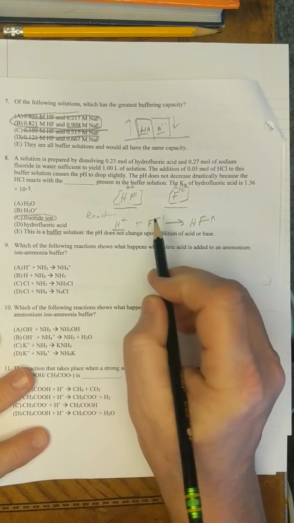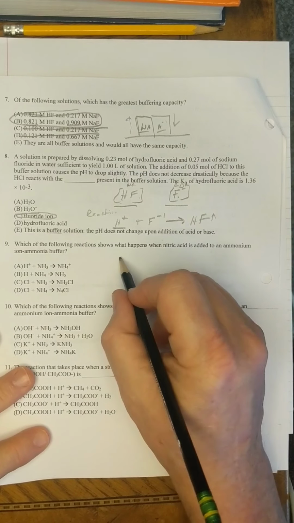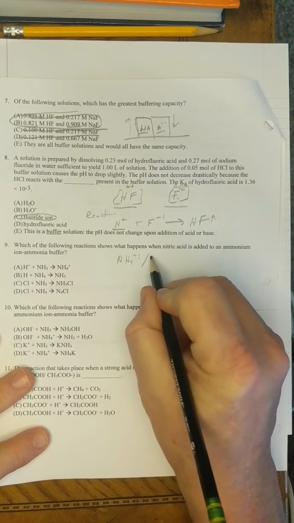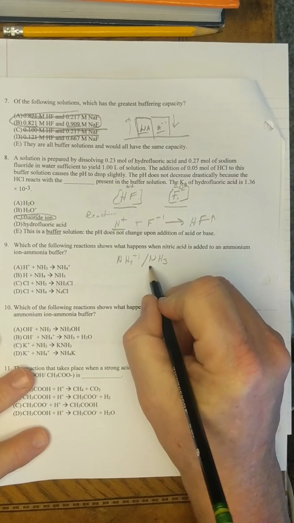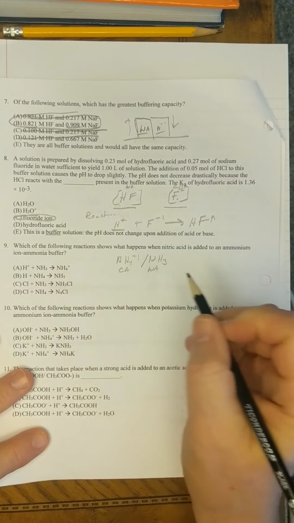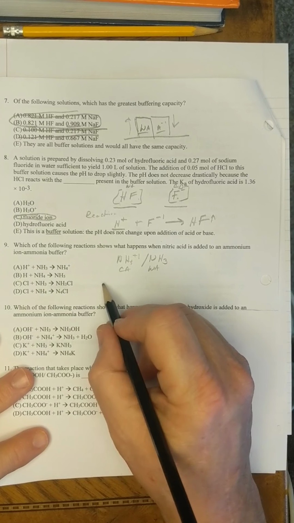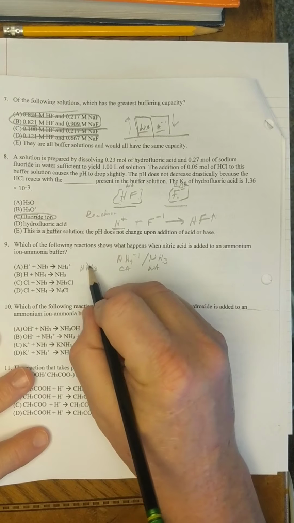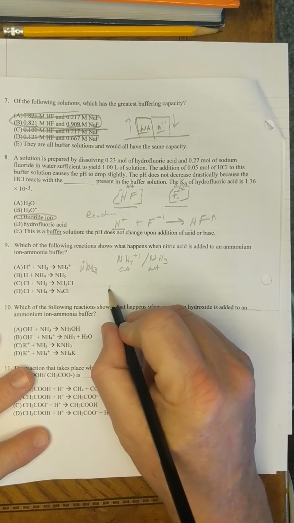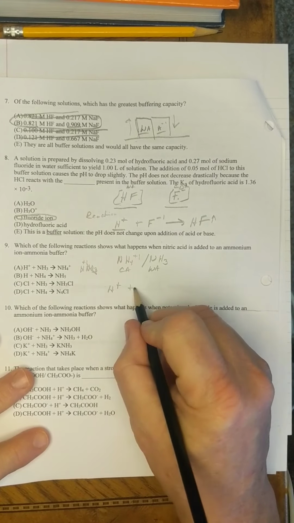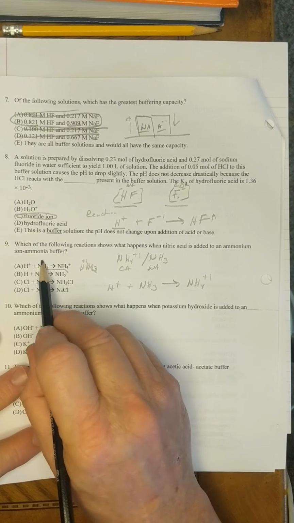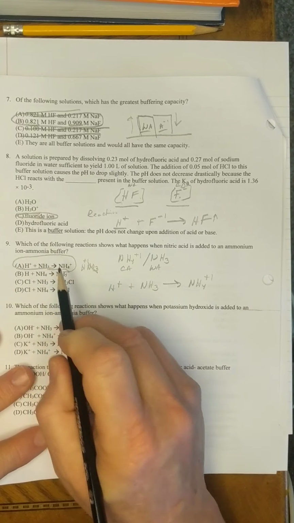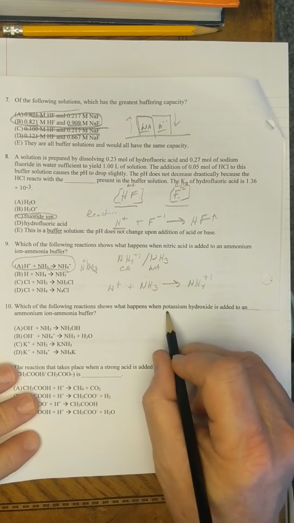Which shows what happens when nitric acid is added to an ammonia buffer. You have NH4 and NH3. That's the weak base, that's the conjugate acid. So if I'm going to add nitric acid, HNO3, I don't really care about the nitrate, it's a spectator ion. I'm adding acid, H+. It's going to react with the base, NH3, to increase your ammonium. So H+ plus NH3 produces NH4.